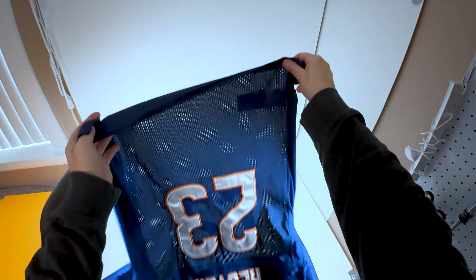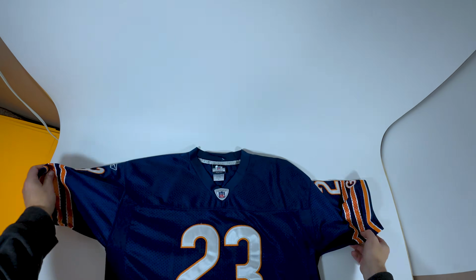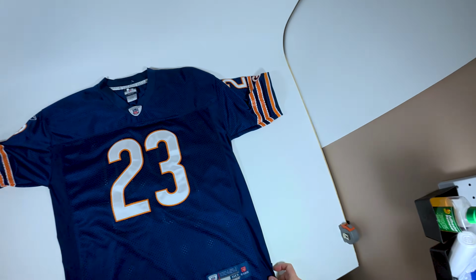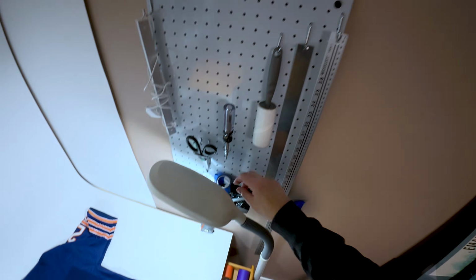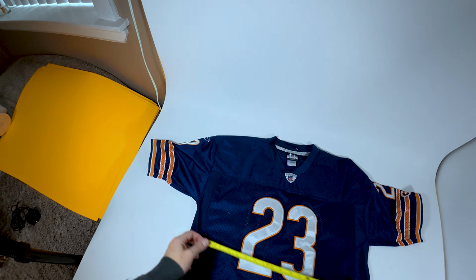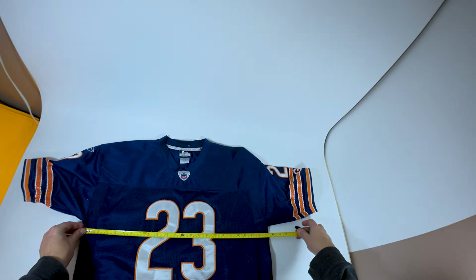They've definitely been worn. They're a little bit beat up. I don't know why I haven't listed them. They've probably been sitting right in that spot for 9 months.